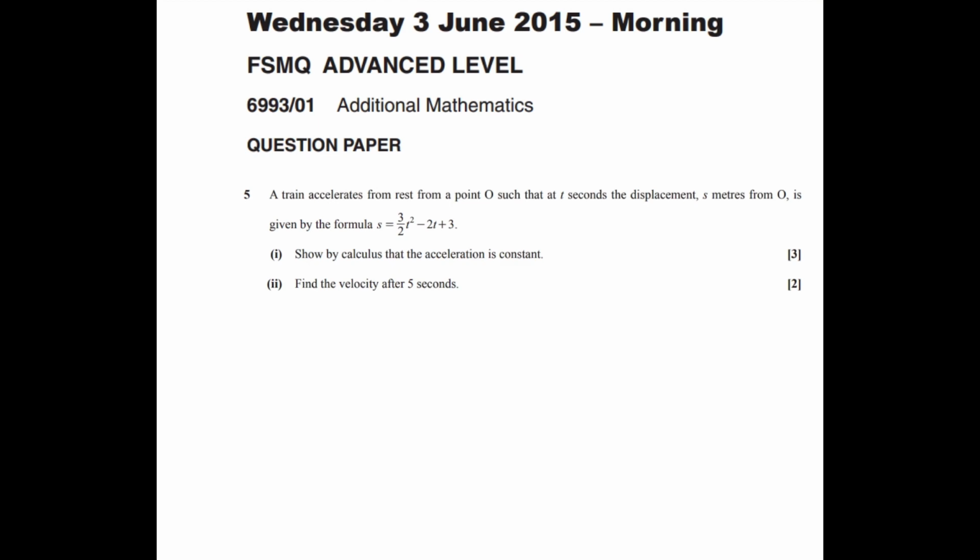Okay, so I'll talk through a little bit of theory for this question. So if you think about a displacement time graph, when you find the gradient, you're really finding the velocity. Think about a velocity time graph now. When you find the gradient, you're finding the acceleration. Now, in this question, we're given the displacement. And we need to find out the acceleration and prove that it's constant. So how do we get from displacement to acceleration?